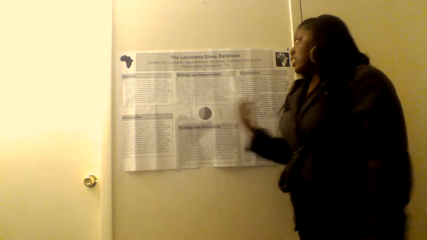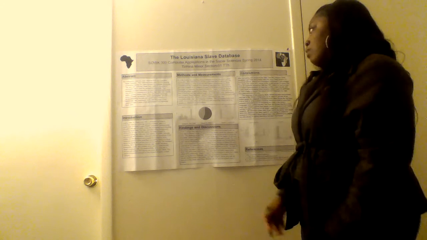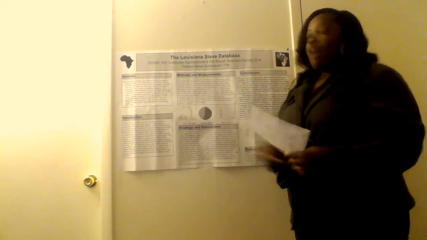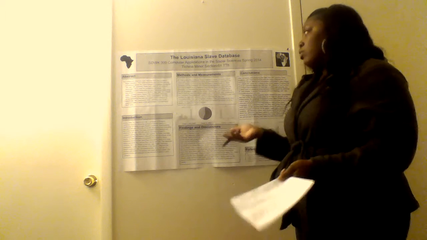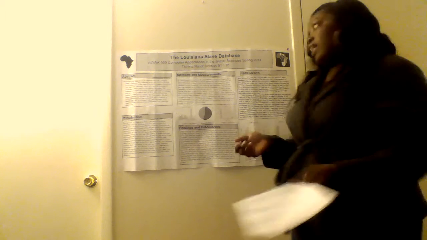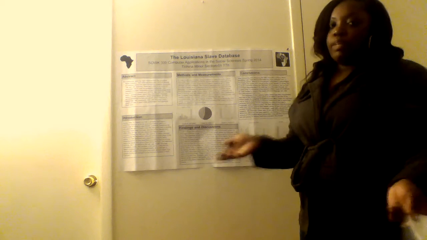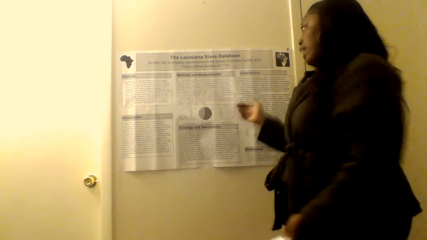In order to use this information, I downloaded the database and the code book. I primarily use the code book to basically help me understand what the variables represented. For example, in the code book, you would have an entry for AFLANG, and in the code book, it would define what that variable means, and that variable typically means the African languages of the slaves.